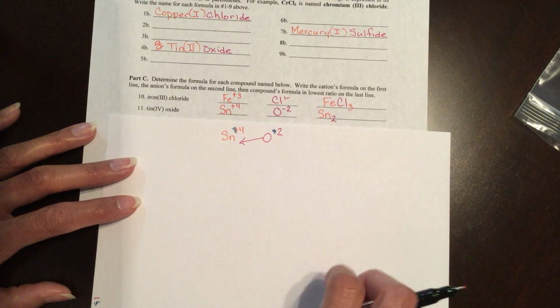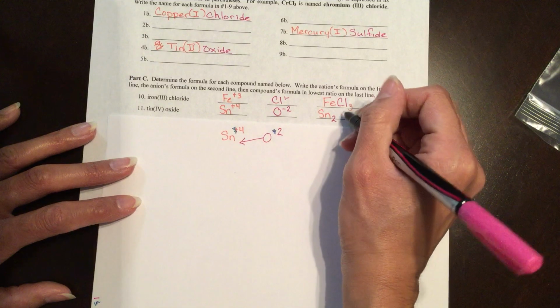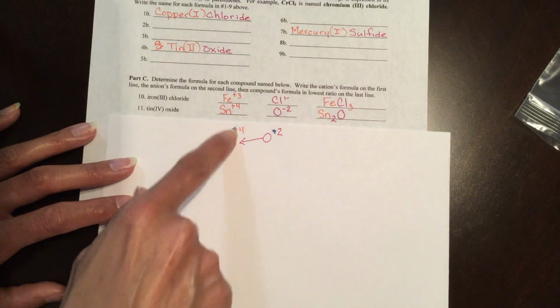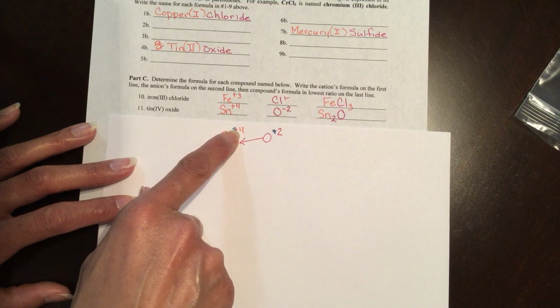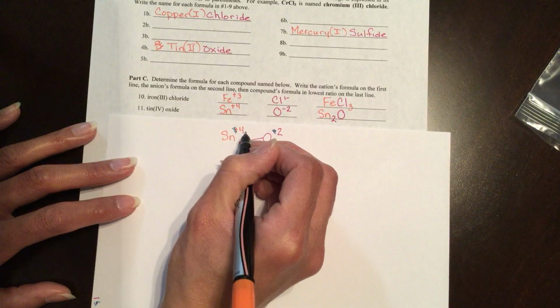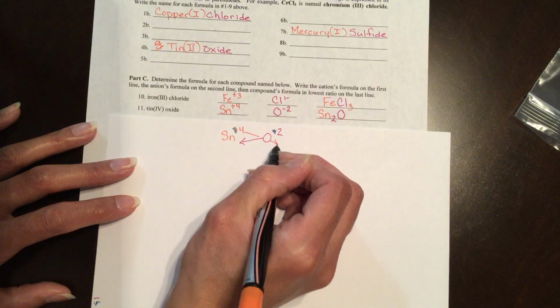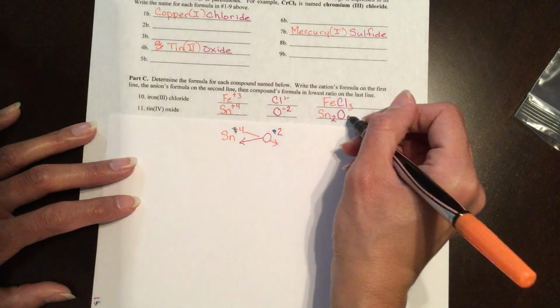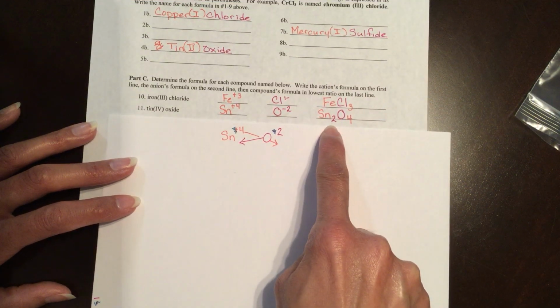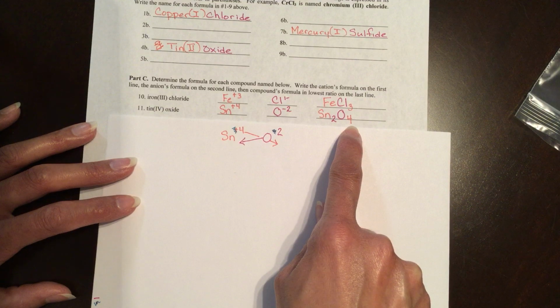And then the nonmetal will get the oxidation number without the charge of the metal and have it as a subscript. So this goes straight across. Next, I'm going to look. Well, this is a 2 and this is a 4. Is that the lowest ratio?